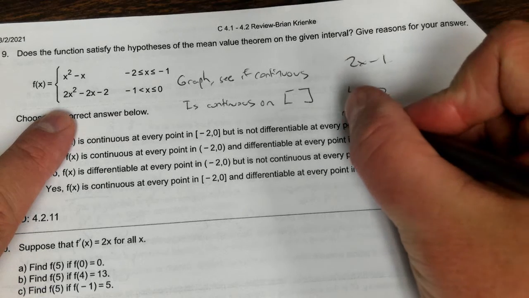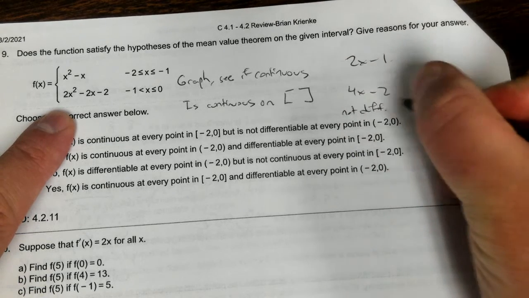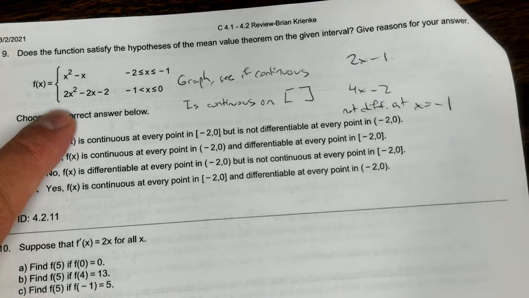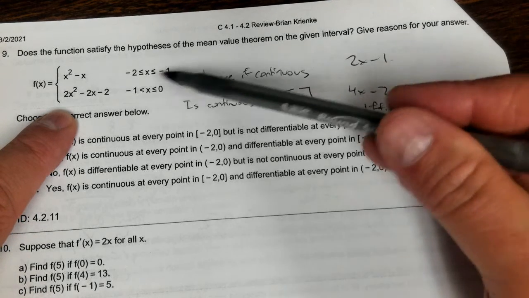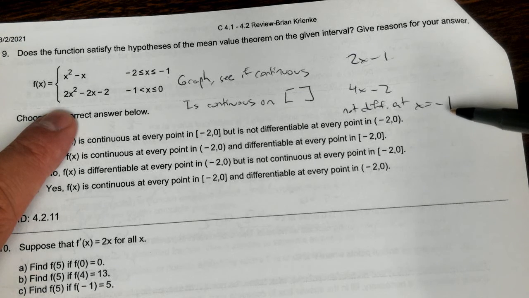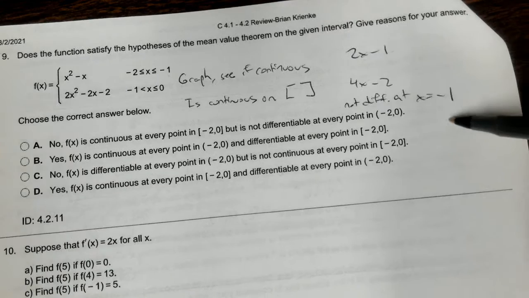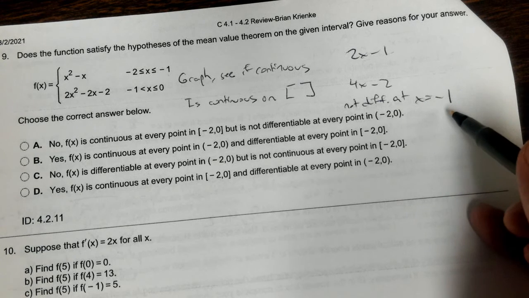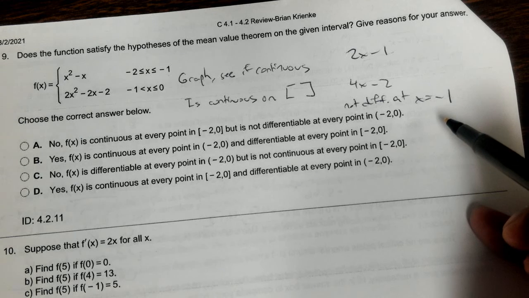But it's not differentiable at x equal negative 1, because that's our boundary point, basically. And the negative 2 to 0 includes that point. So basically it is continuous at every point, but it's not differentiable.